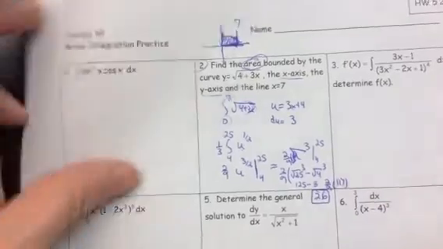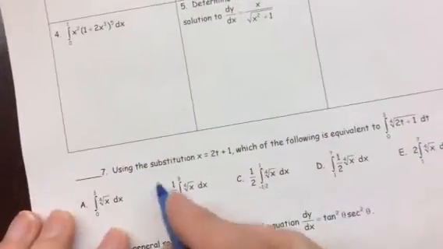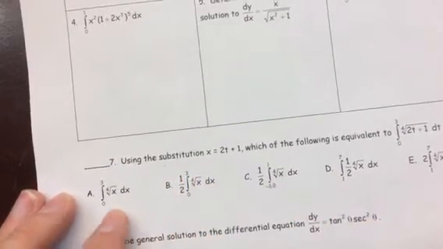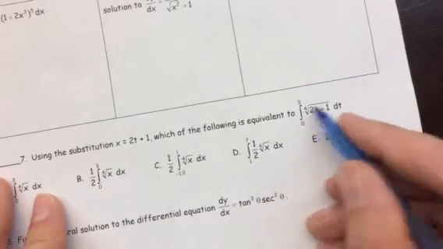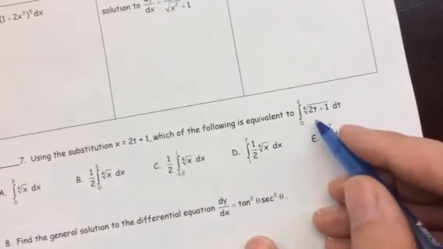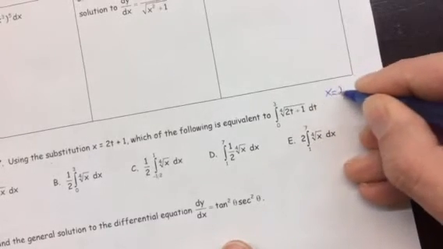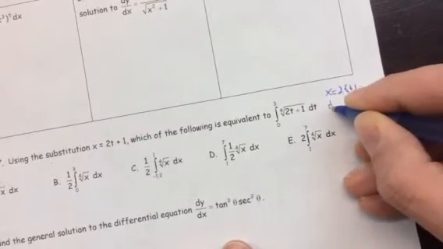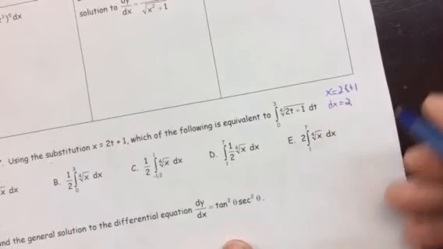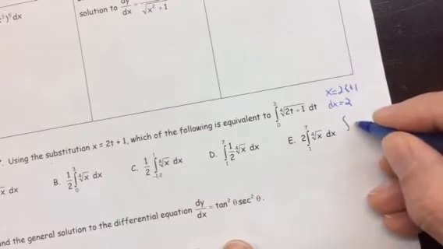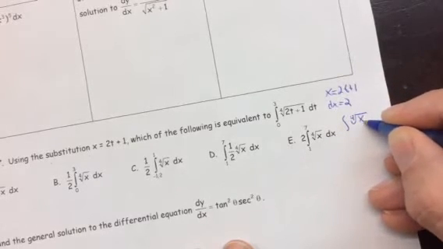Okay. Let's do a different one. Let's do this guy, 7. Using the u substitution, x equals 2t plus 1, which is equivalent to the integral from 0 to 3 of the 4th root of 2t plus 1. So x is 2t plus 1, dx is 2. And so what we have here is the integral of the 4th root of x.